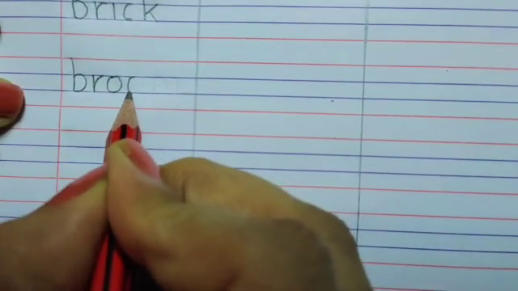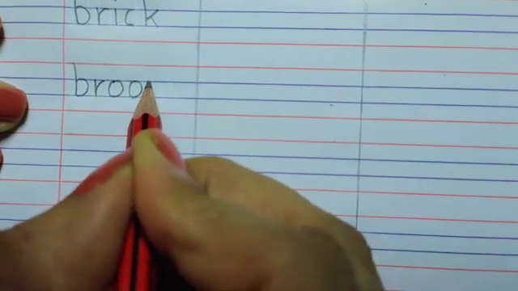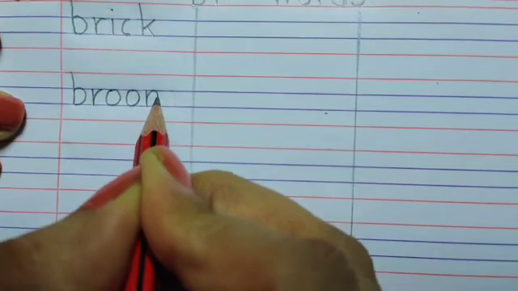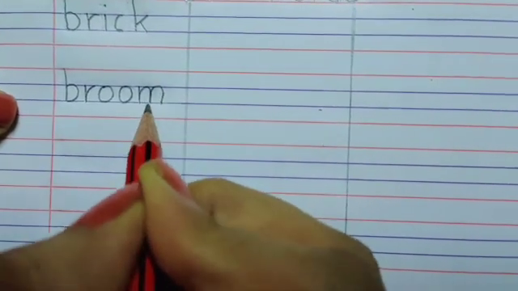O, O, down, up, curve and down, up, curve and down. M. B-R-O-O-M, broom. A broom is used to clean mainly the floor. Broom का मतलब झाड़ू.